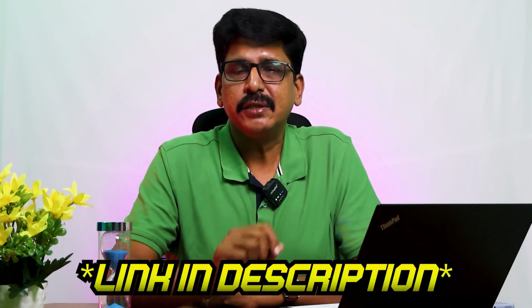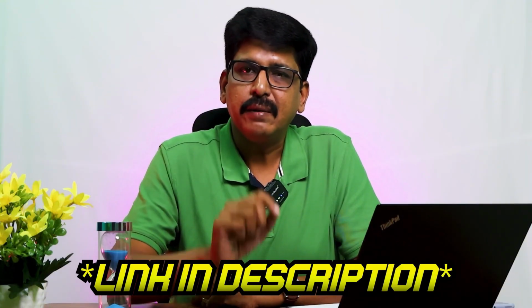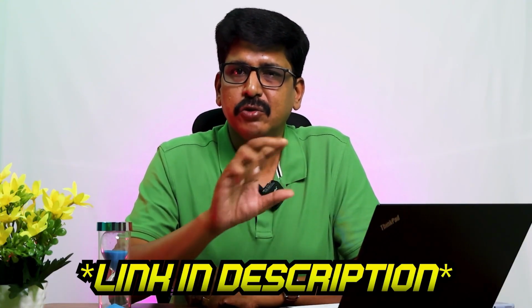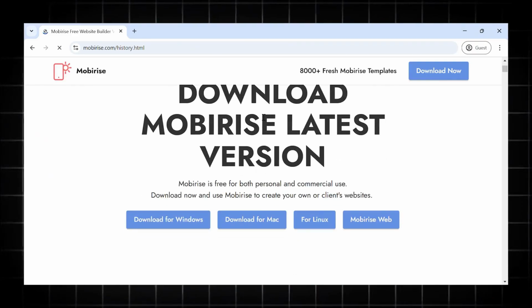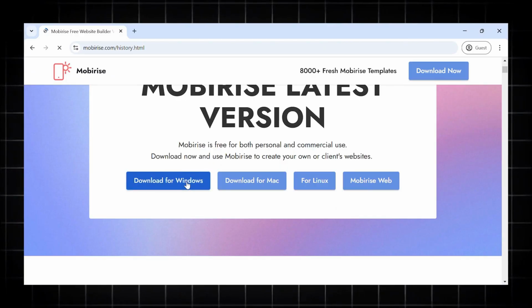So now let's see how to install Webiste. Open your browser. In that, search for Webiste website builder. In the search listings, the first one that appears, if you click on it, it will open the website webiste.com. Inside that website, you will see two options, Windows and Mac. Choose your option and download the corresponding software. Open the downloaded file and complete the installation. Post-installation, your website builder software is ready.